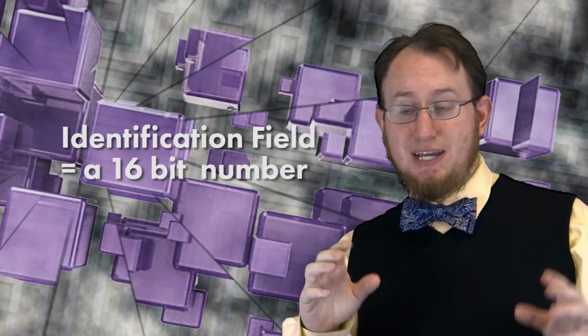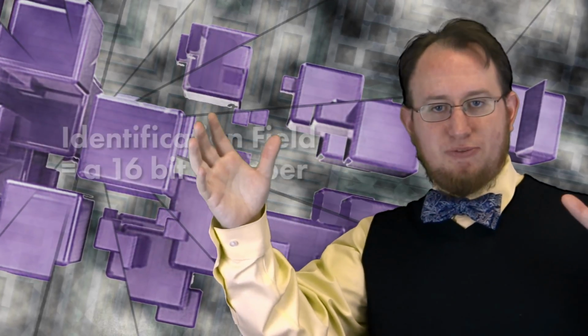The first of these headers is the identification number, a 16-bit integer that groups a bunch of packets together. If all of the packets have a particular identification number in common, then that means that they were all previously part of the same packet.